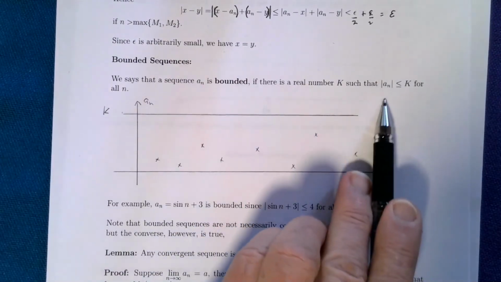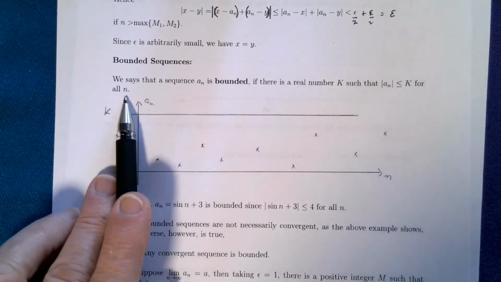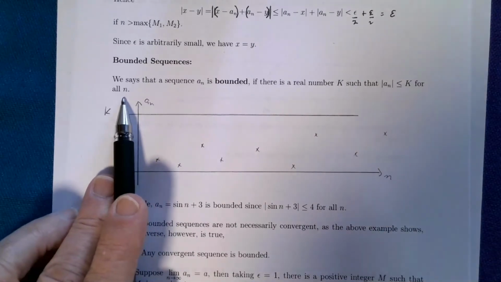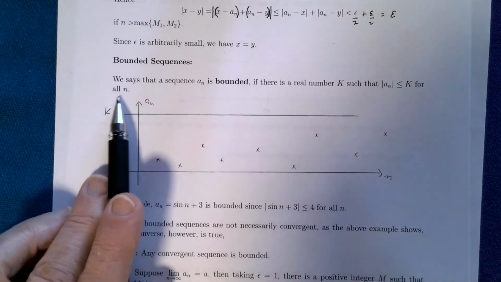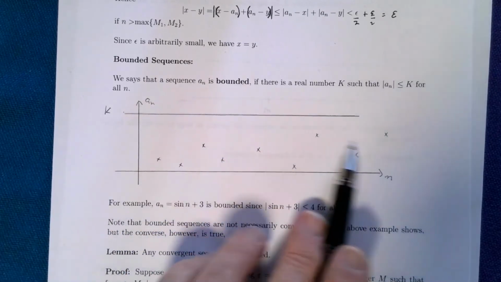That is, the absolute value of a_n is less or equal to k for all n, or perhaps for all sufficiently large n. Sometimes the first couple of terms might start up above it, but eventually they're all going to be less than it.